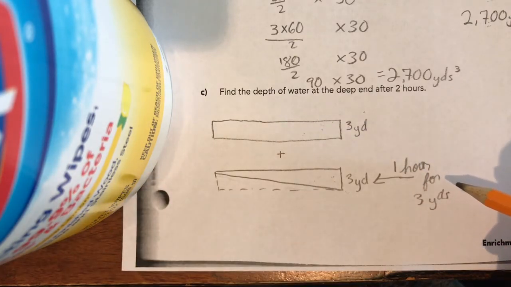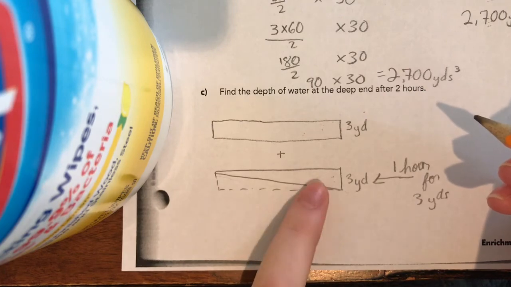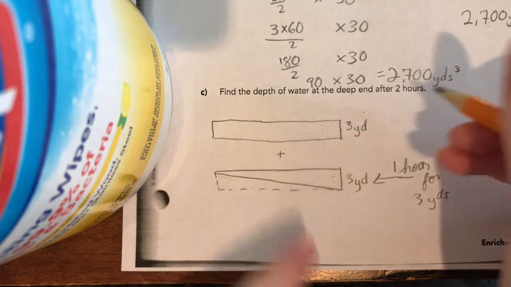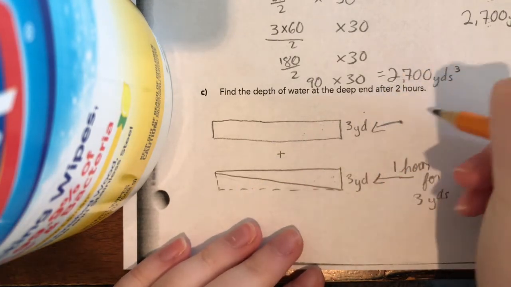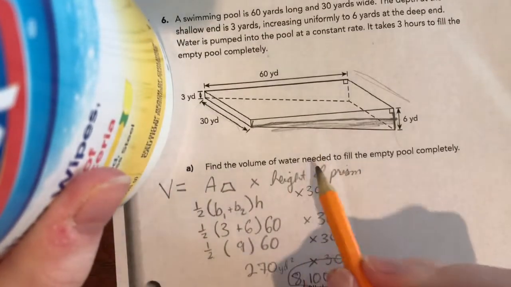But this is going to fill up twice as fast as this because there's half as much volume. So for this part of the pool, the upper part, I know I've divided it up here, but we're really just talking about the top part of the pool versus the bottom part of the pool.